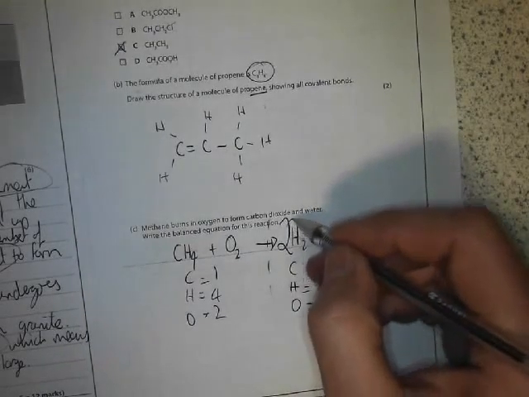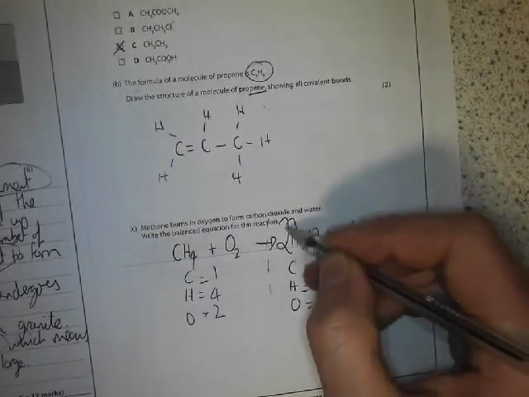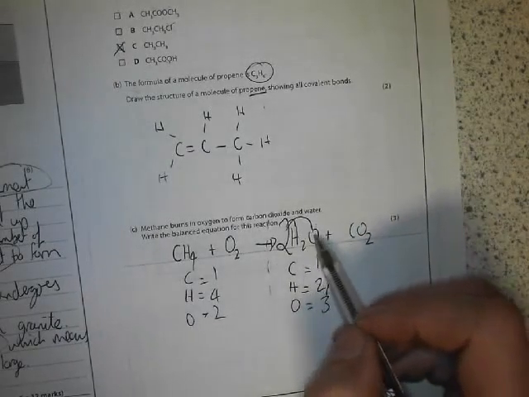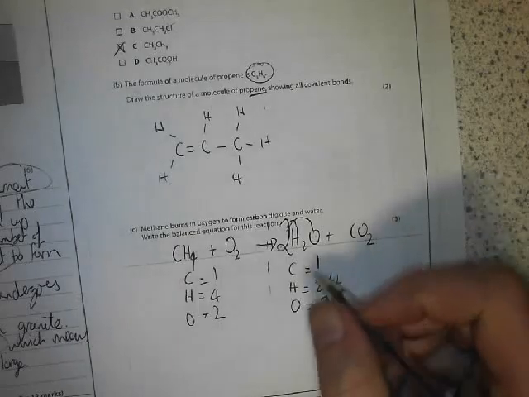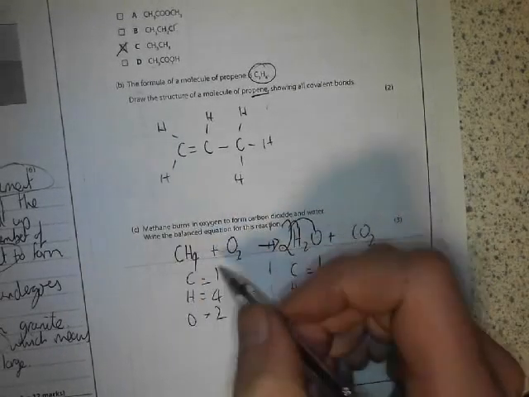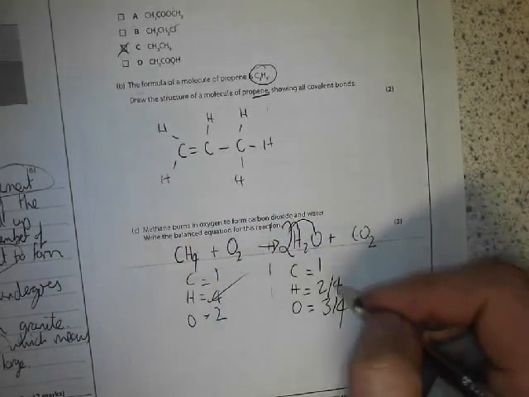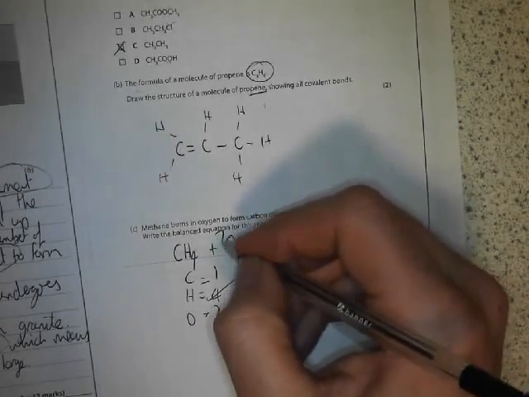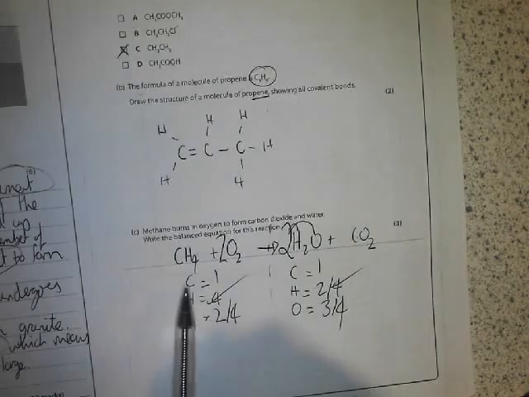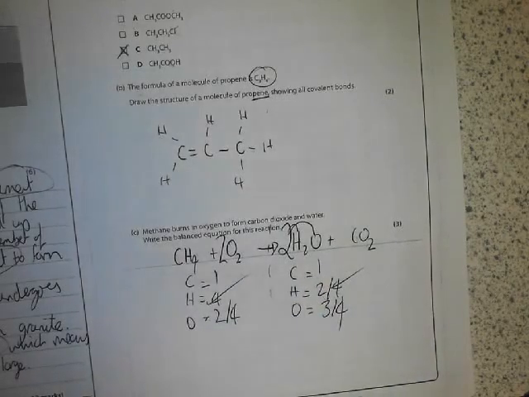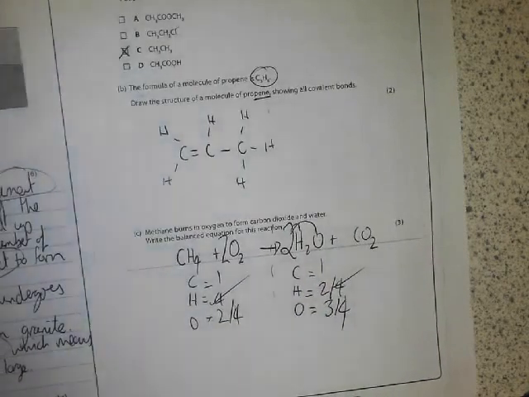Trial and error. So now I've got 4. I've got 2 there plus 2. I've got 4 in total there now. Carbons haven't changed. This side, my hydrogens are balanced now. Brilliant. My oxygens aren't. Let's change that. That then becomes 4. And my carbons are absolutely fine.